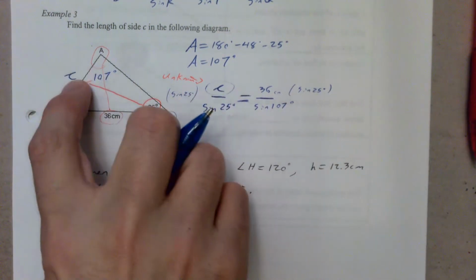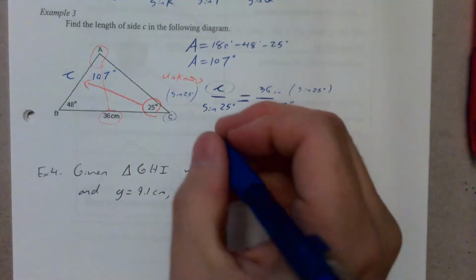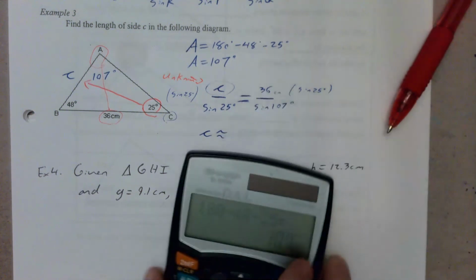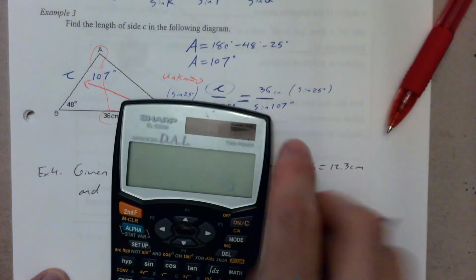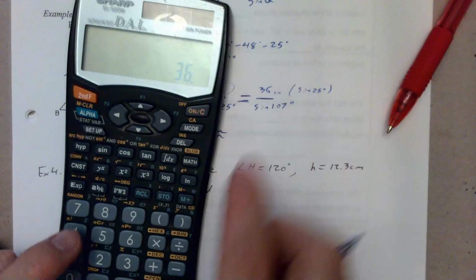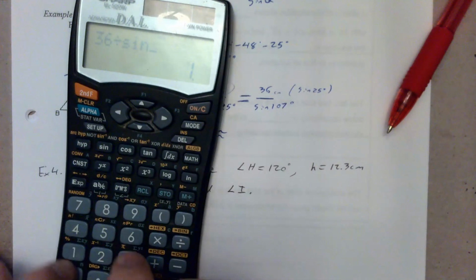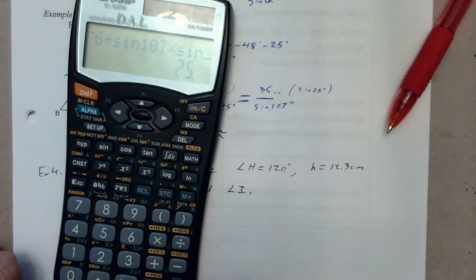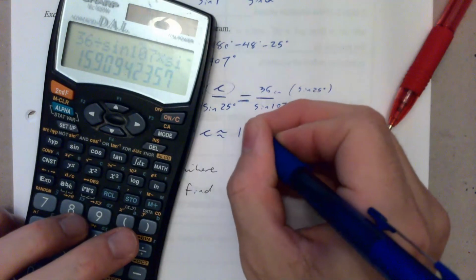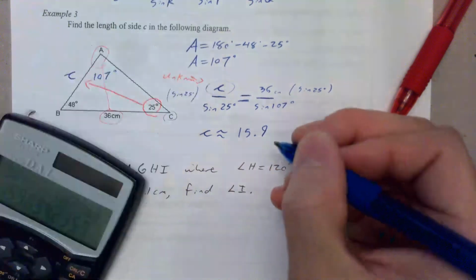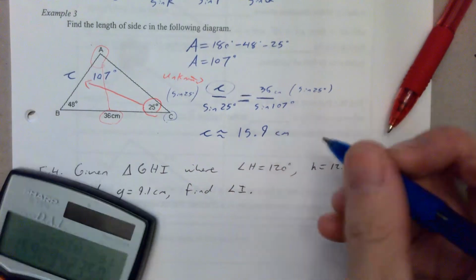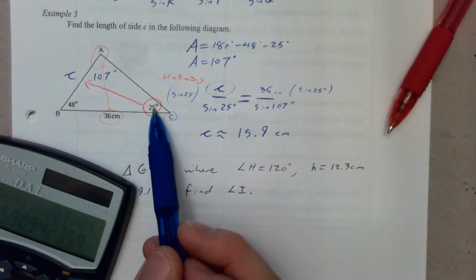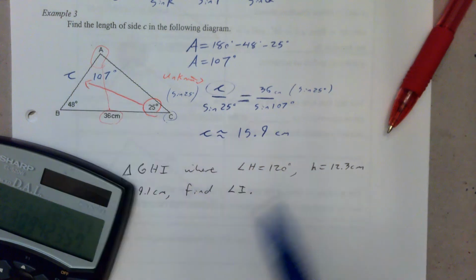Solving for a side length with the sine law, there's absolutely no problems, even at the grade 12 level. So I'm just going to reach for my calculator now and type in 36. I can do this in a couple of different ways. I like doing 36 divided by the sine of 107 degrees multiplied by the sine of 25 degrees. I can check my answer for reasonableness. I'll round it off to the nearest tenth. Should be in about centimeters. I mean, it looks okay. It's quite a bit smaller than 36 centimeters, but 25 degrees is quite a bit smaller than 107 degrees.